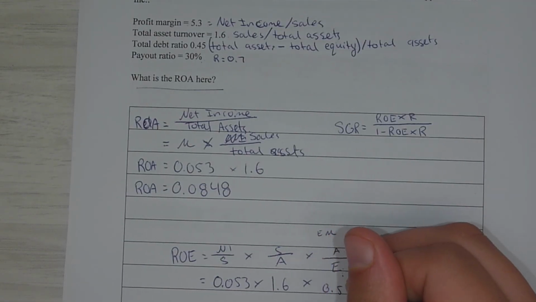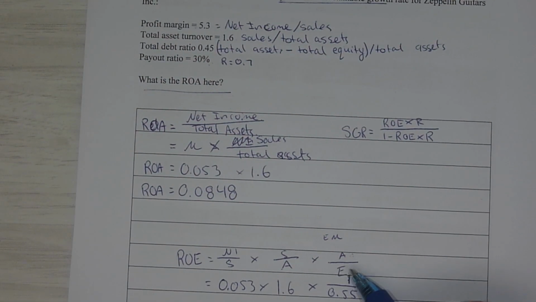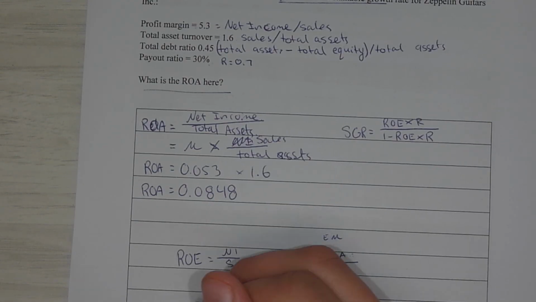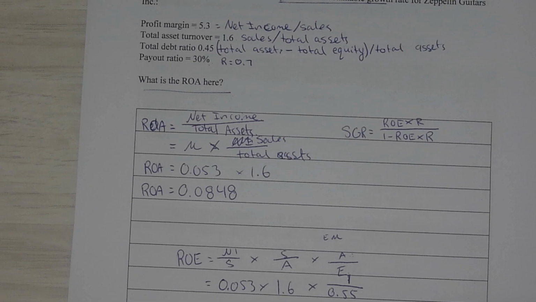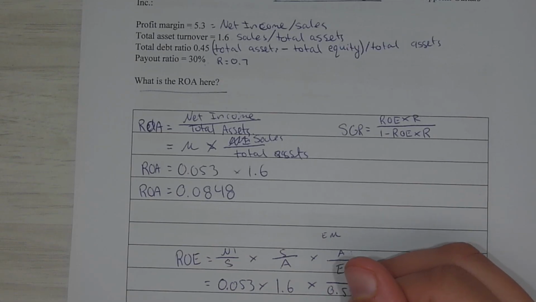In relation to our assets being 1, because our assets include debt and equity, we can get this number. So 1 divided by 0.55 is equal to 1.8182.